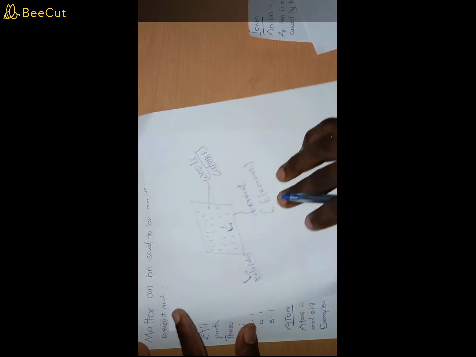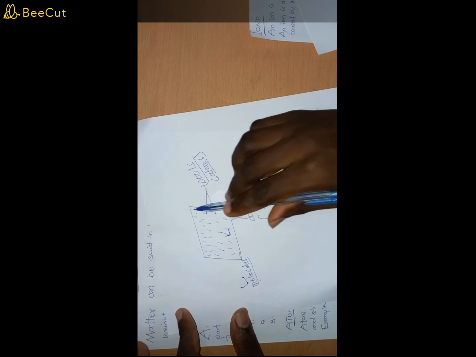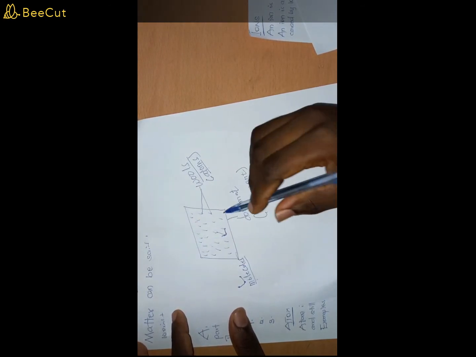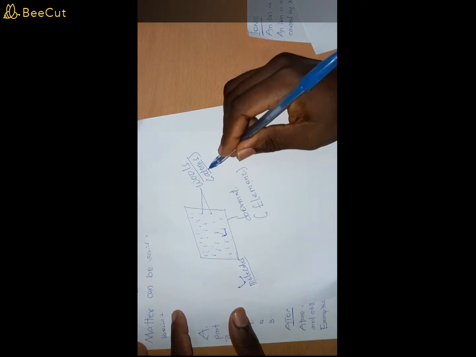As you can see here, the definition from textbooks: atoms are the smallest particle of an element that can exist and still retain the ordinary chemical properties of that element. So the key word here is smallest. We have the element here. Inside the element, we have the atoms.